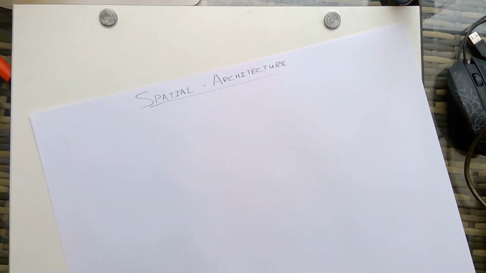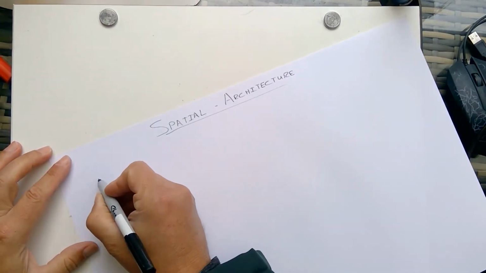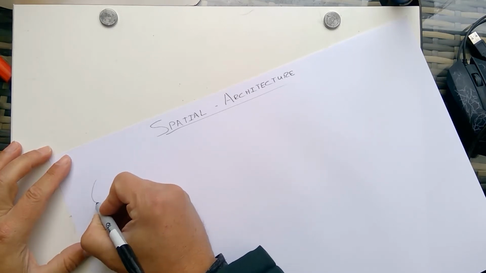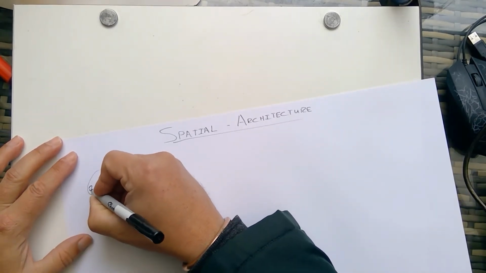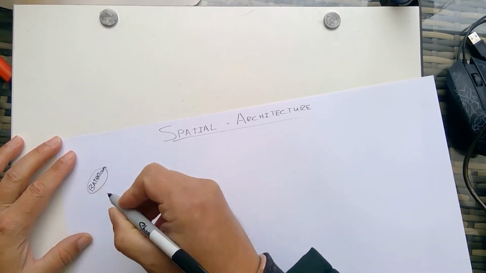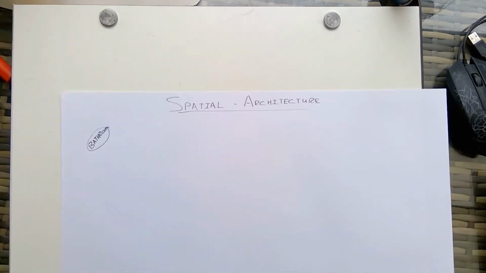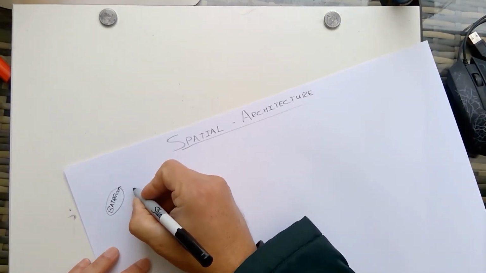Okay, with the spatial design or architecture of our tiny home, normally it's good to start with a bubble diagram. Now, a bubble diagram is basically what it says. It's basically bubbles for each room that you need in your design. So we'll start with maybe the bathroom area, and then we'll add maybe the living area.